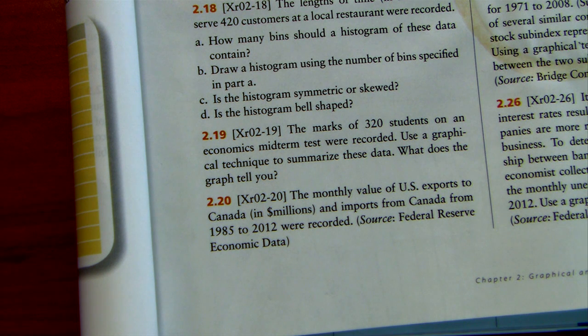All right, so go to select data. You want to change that horizontal axis.